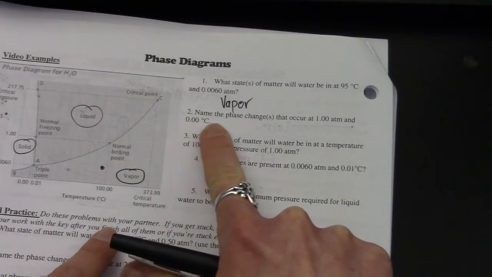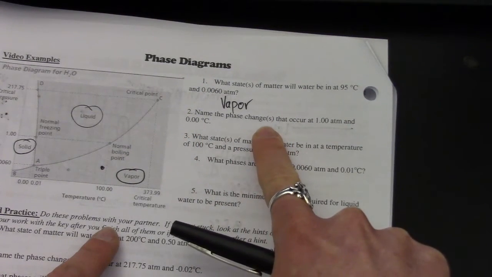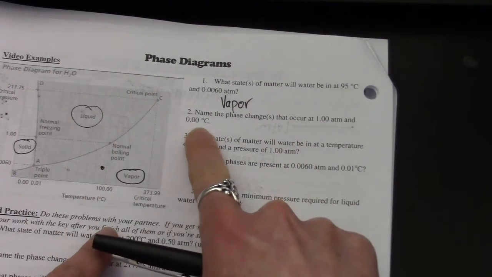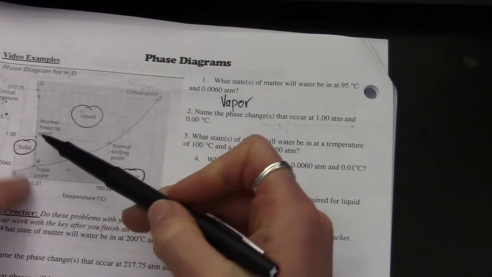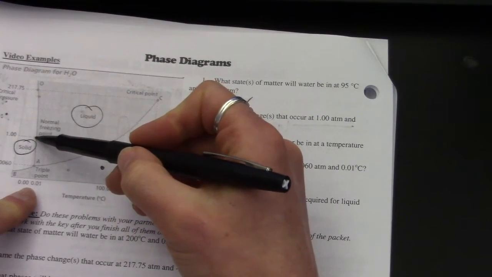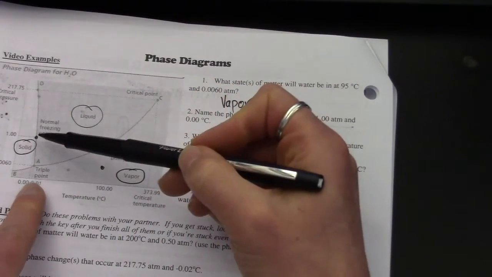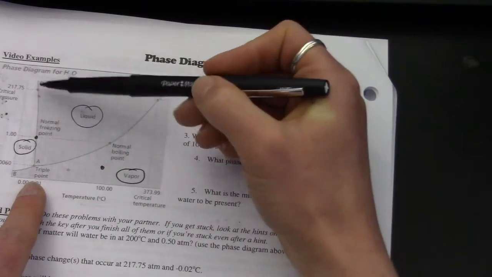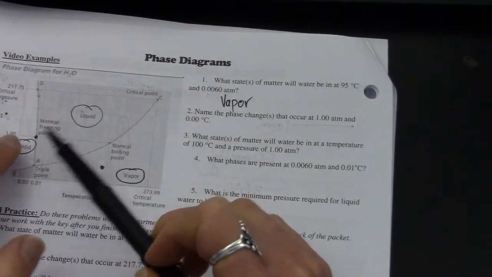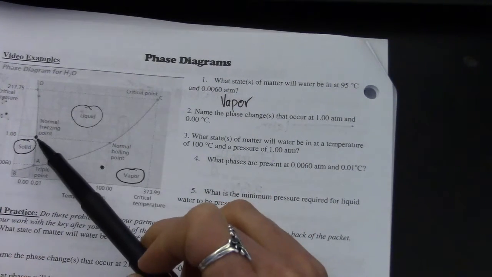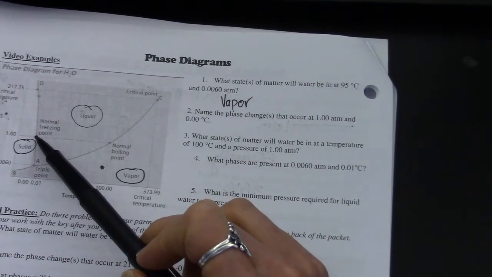Okay, number 2, name the phase change or changes that occur at 1 atmosphere and 0 degrees Celsius. Okay, let's find that point, 1 atmosphere and 0 degrees Celsius. Okay, so that point falls on a phase boundary, which means that it falls on the line between 2 different regions. So if a point is on the line, it means that at those conditions, it could belong to either region.